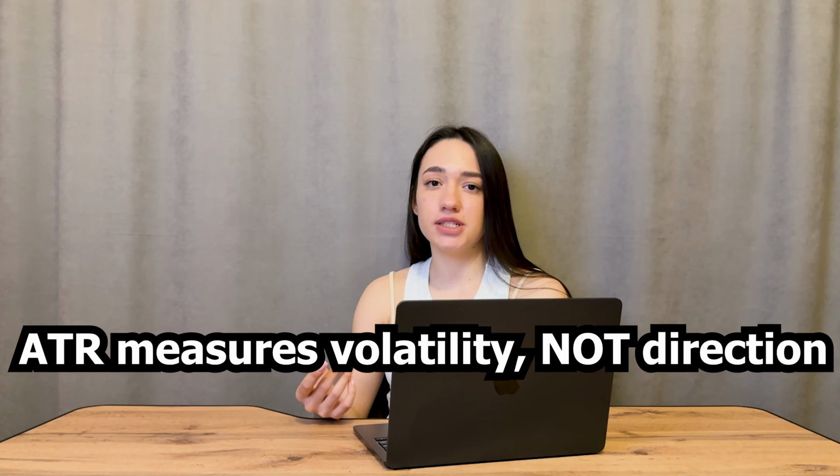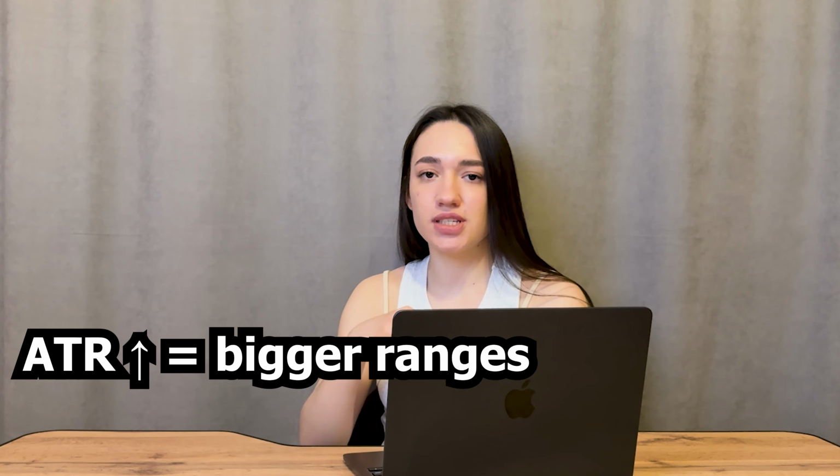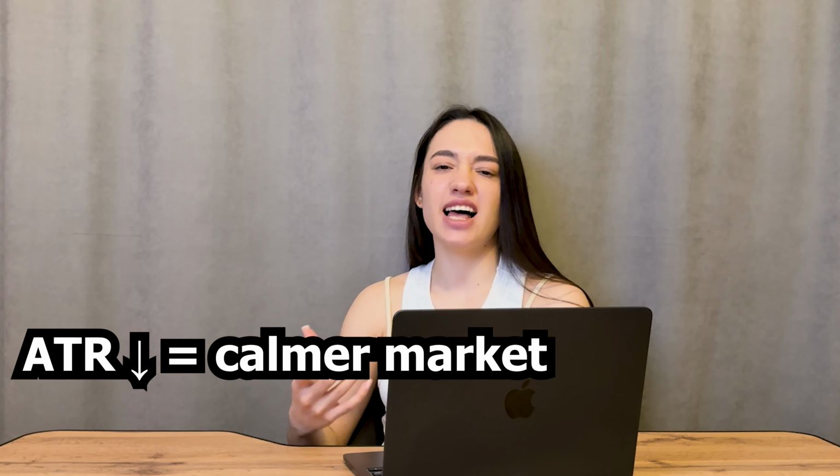ATR is the average range of price movement over a chosen period. It doesn't say whether the market will go up or down, it just says how strongly the market is moving. So if ATR rises, the market becomes more nervous, the candle ranges increase. And if ATR falls, the movement calms down and the chart more often looks like a flat or just a narrow range.